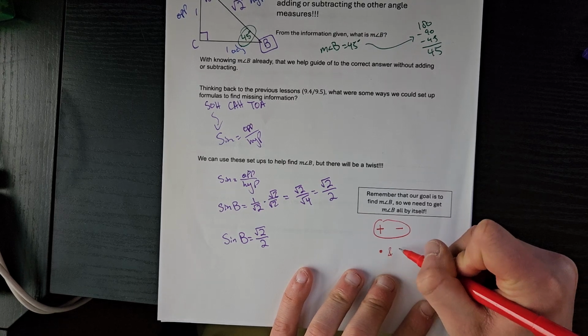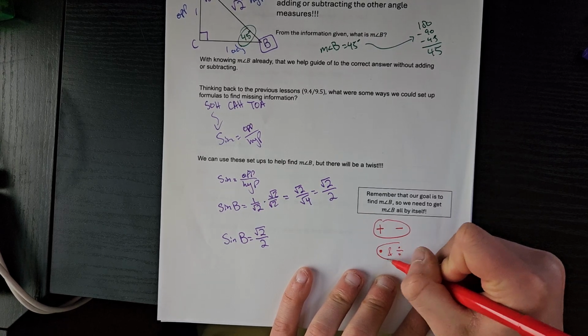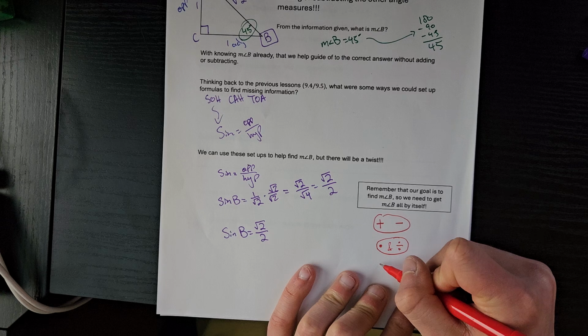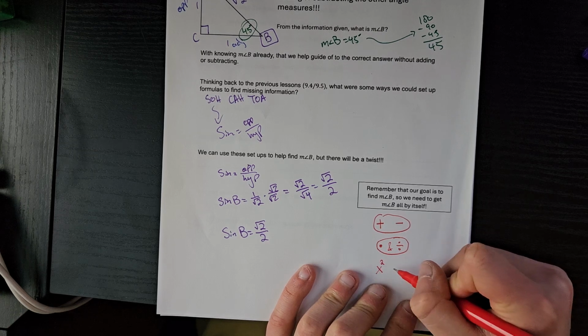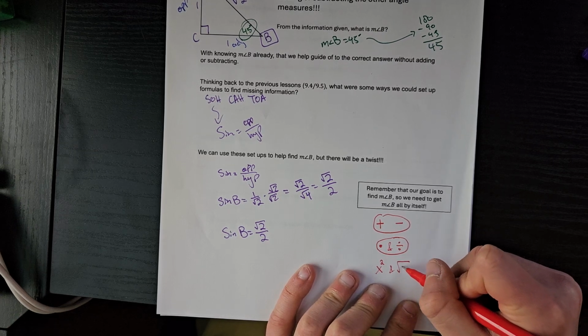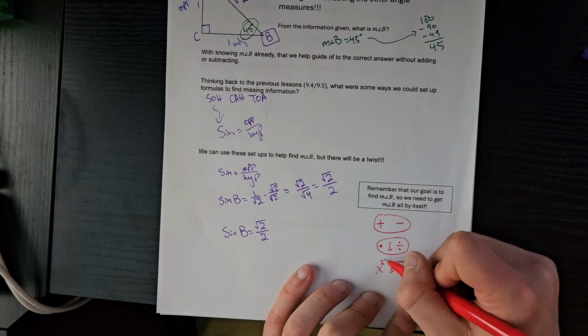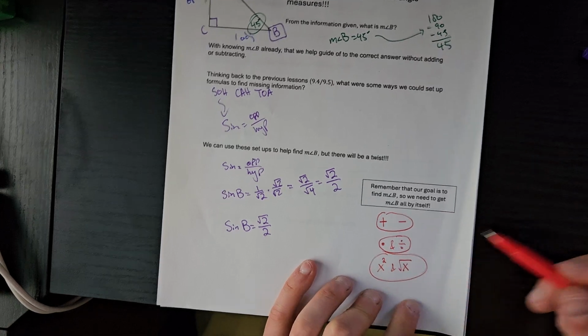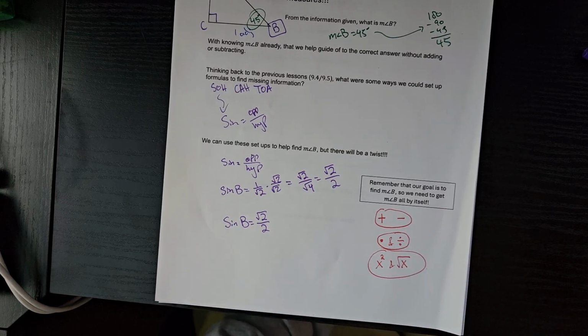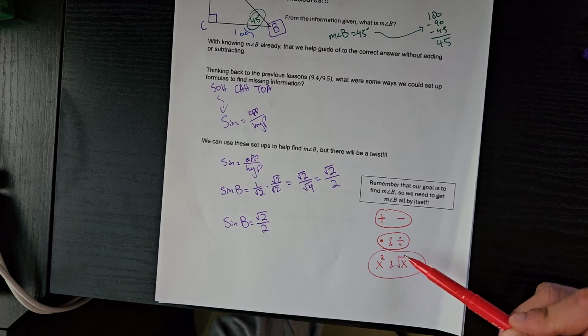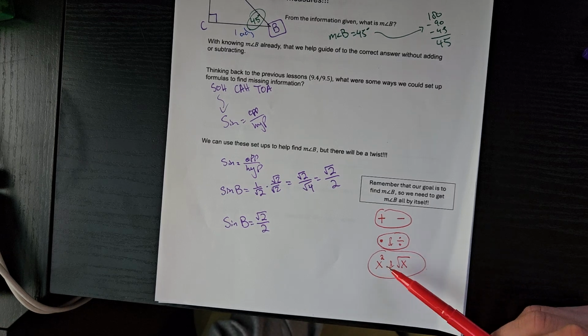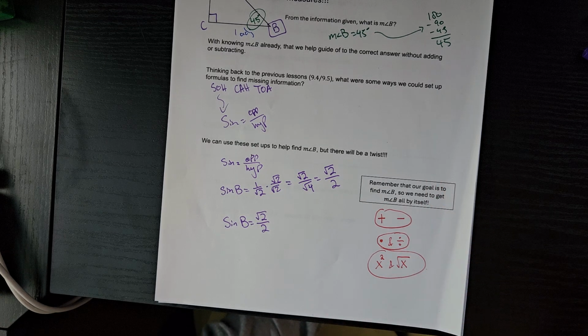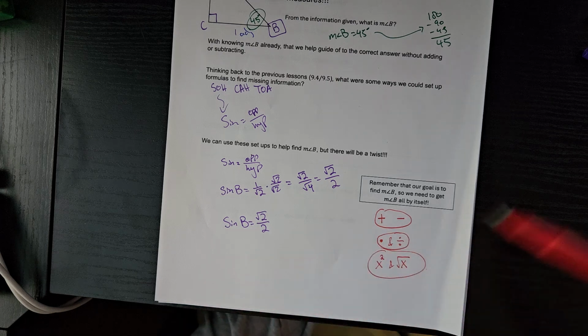Multiplication and division are inverses. A square and a square root are inverses. See, I've been harping on inverses, especially with this one, because inverses are coming into play today.